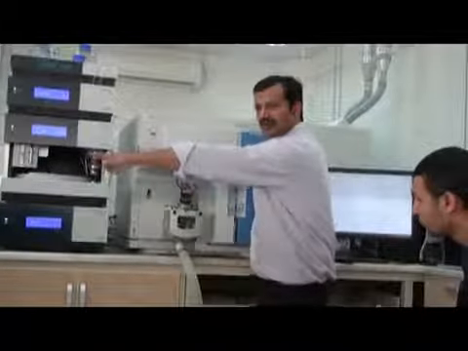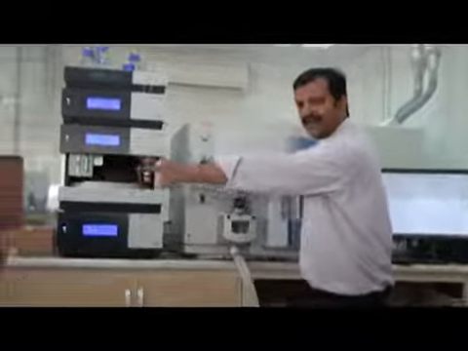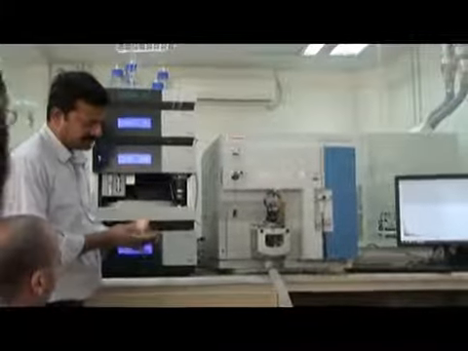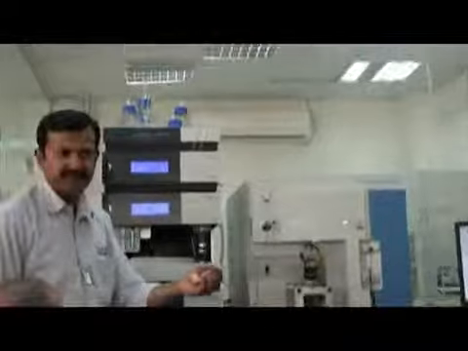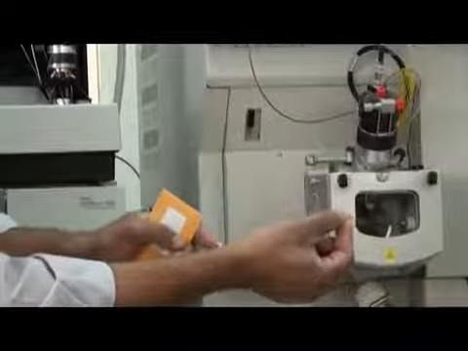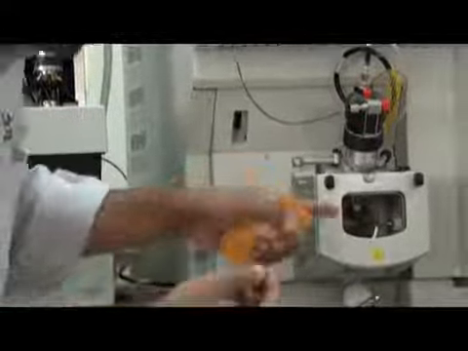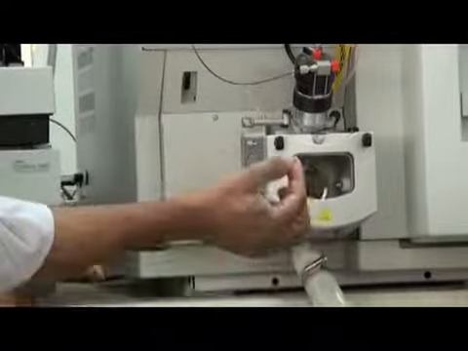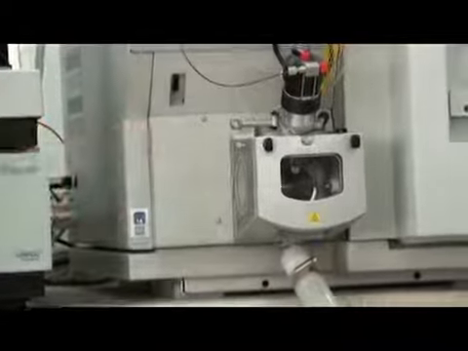And then I show you this corona needle. This is the needle. This needle you have to put here, in that piece, not in the capillary. Like this. Now we have 3 connections.